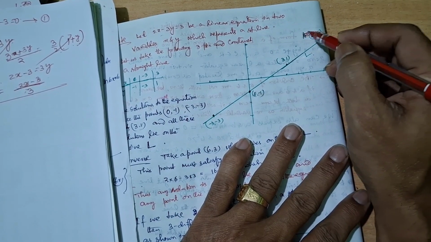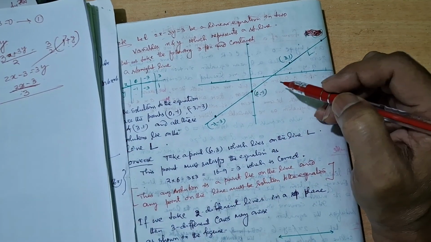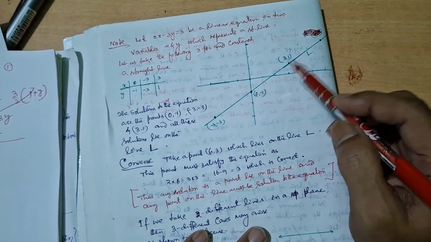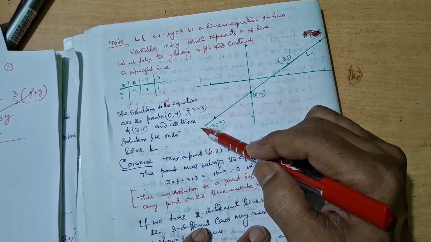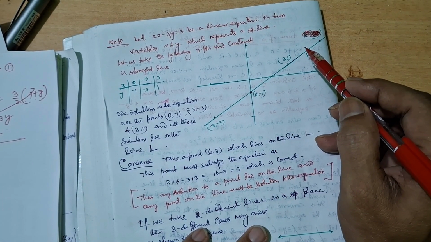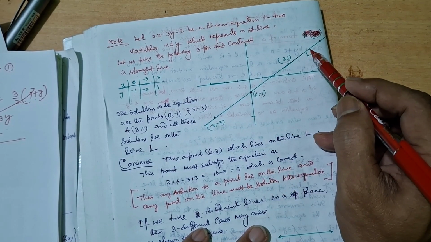No, cancel this. Not necessary, only these 3 points are. If you take these 3 points, then it will be a straight line. If you take only these 2 points, then also you can construct a straight line. Or this and this, you can also construct a straight line.